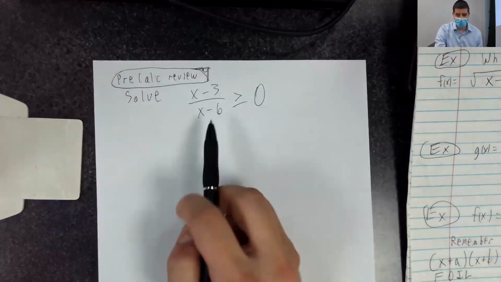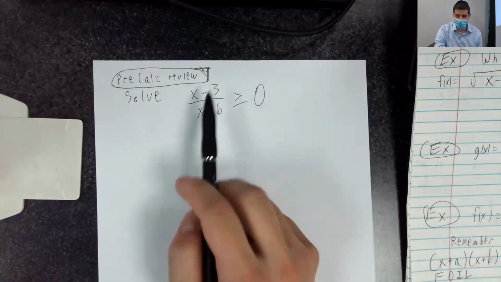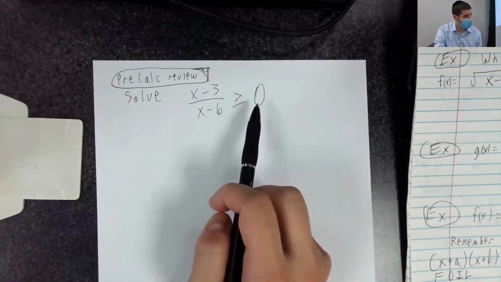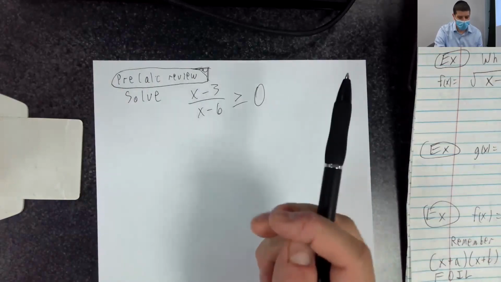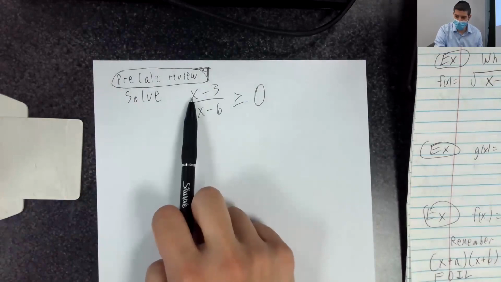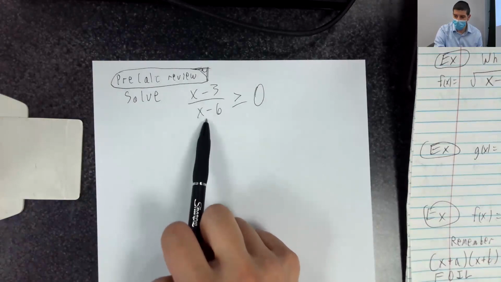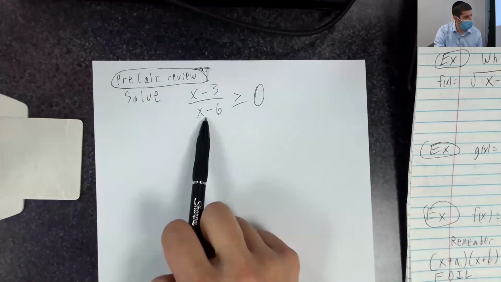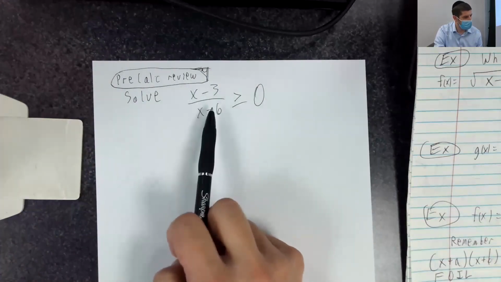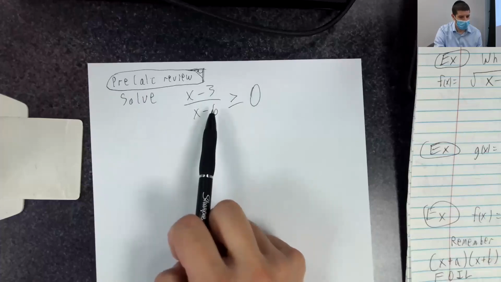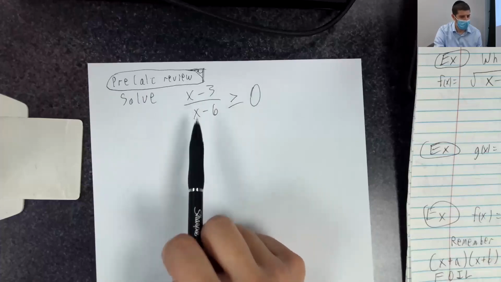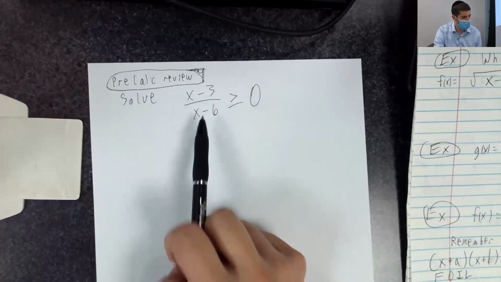That means you're trying to find all the x values that make this fraction positive. So like you can plug in x equals maybe 5. 5 minus 3 is 2. 5 minus 6 is negative 1. So 5 will make it negative. 5 doesn't work. So they're asking what are all the x values that do work.